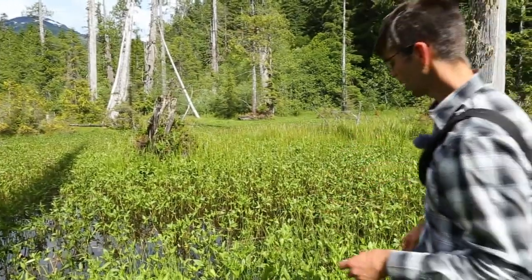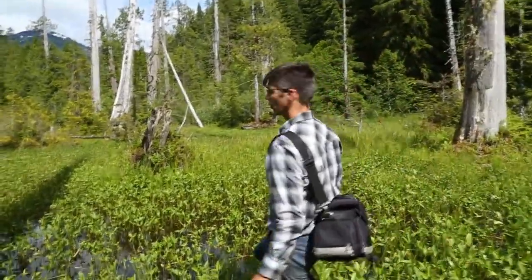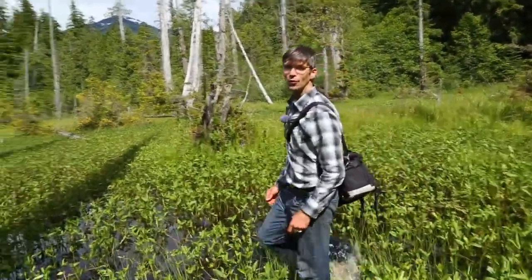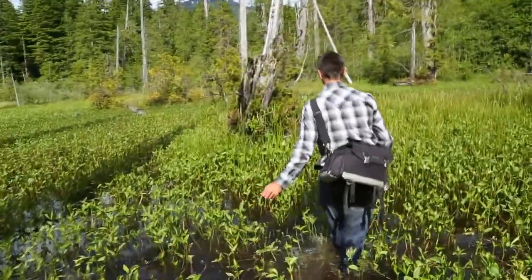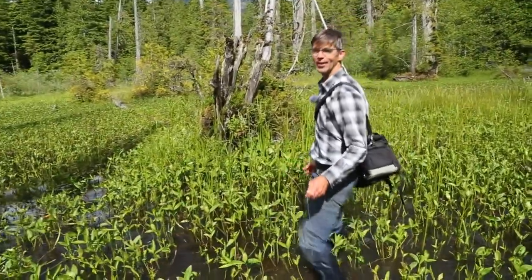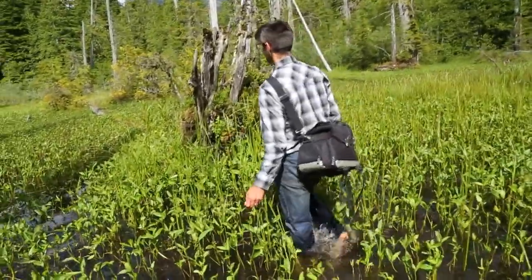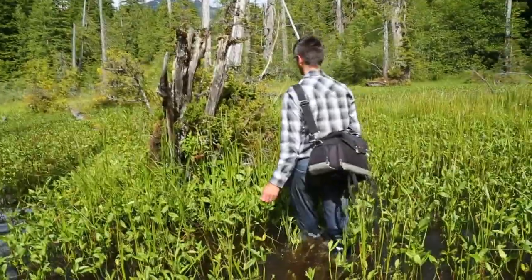So we're going to check out this one over here, give you a little flavor for what walking through a wetland can be like. I often prefer to just go barefoot. Don't have to worry about overtopping my boots.